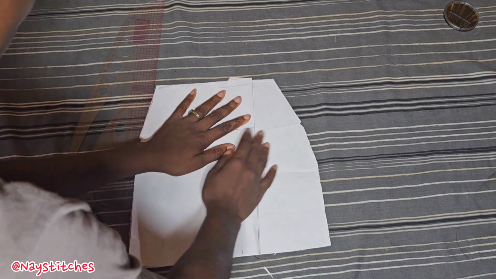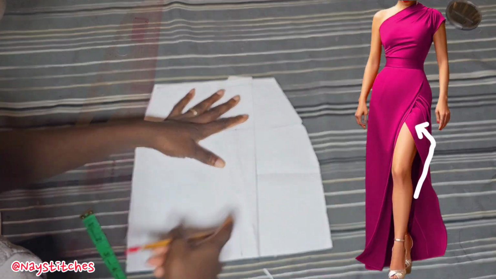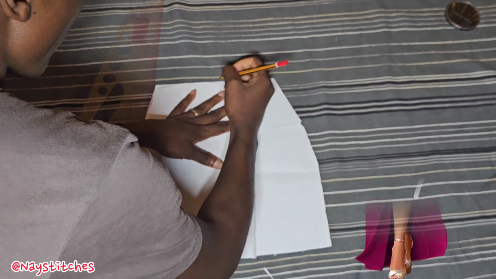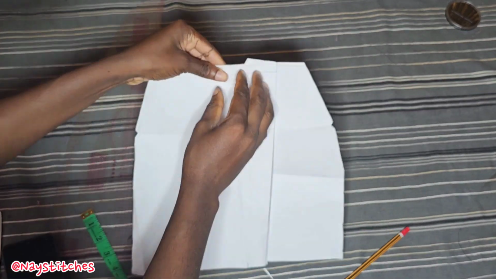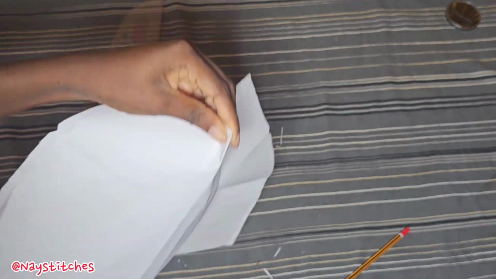So now we want to get our right side of our skirt. So we are going to notch the midpoint. So I always notch the midpoint. So I'm going to notch the midpoint right here. So we're using this as a reference of how it's going to look like on the dress.